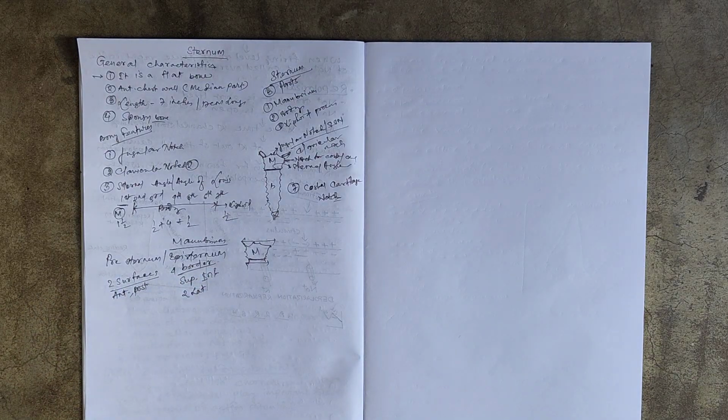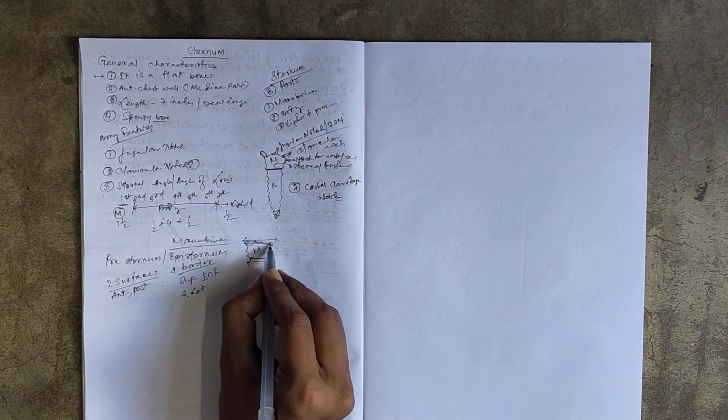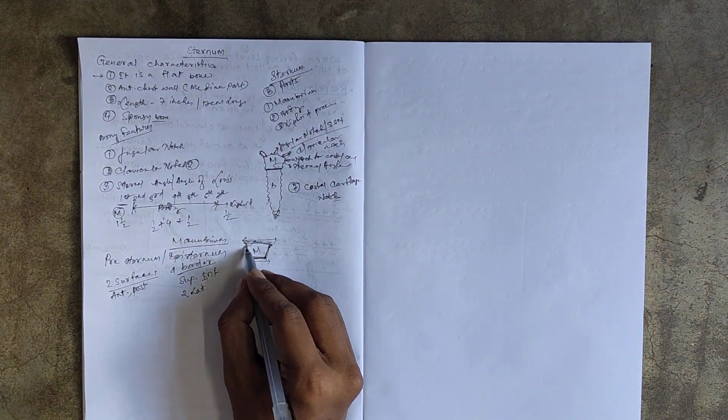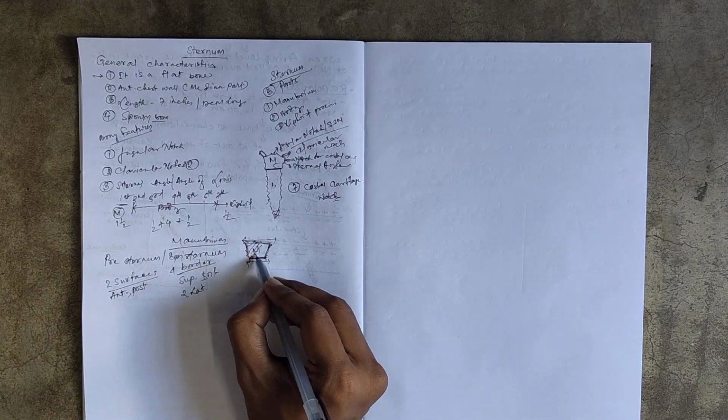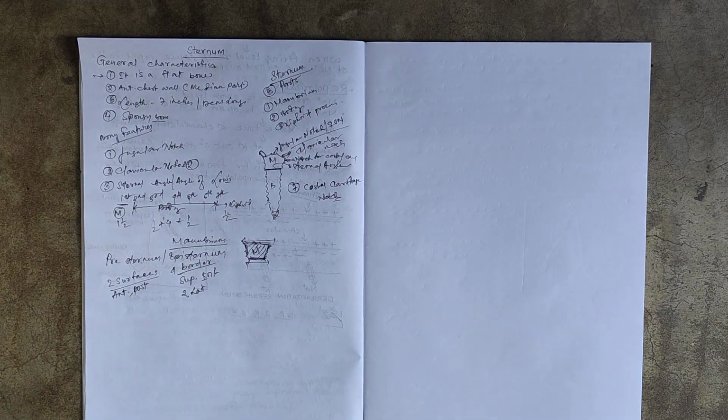So what are the borders? There are four borders and two surfaces. Those four borders are superior border, inferior border, and two lateral borders. This surface is anterior and the one behind is the posterior surface.